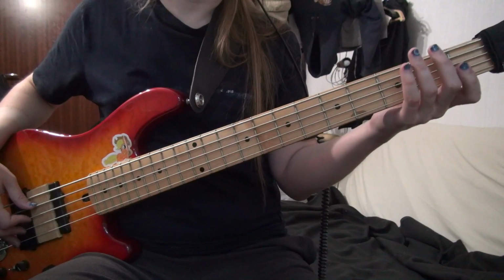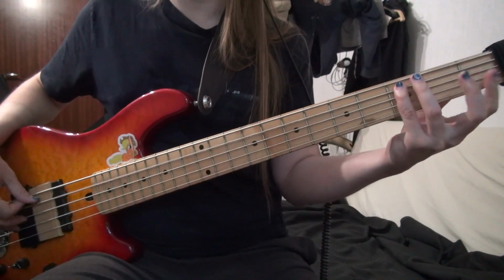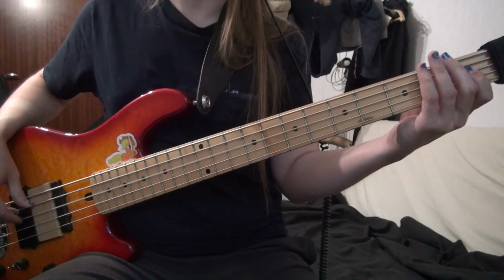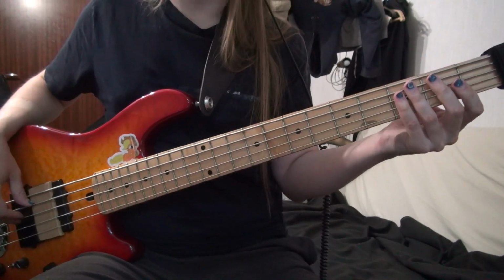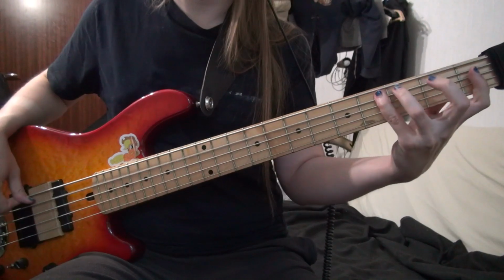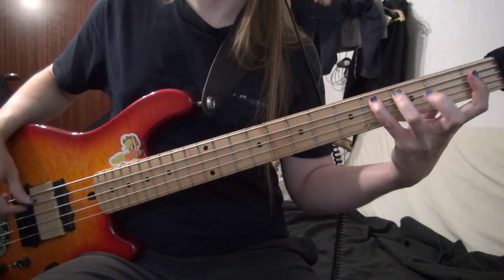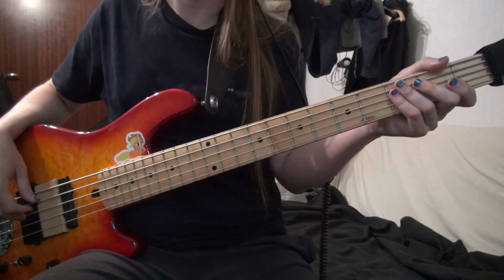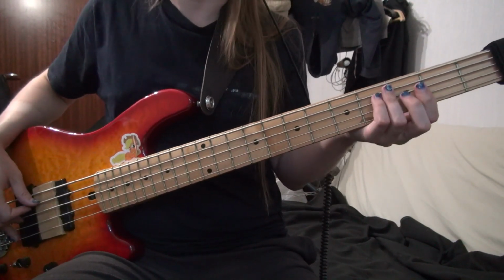Like, how can you go from B flat to G? You can either just jump straight up to it, or you can go like this, or that. Anything works.